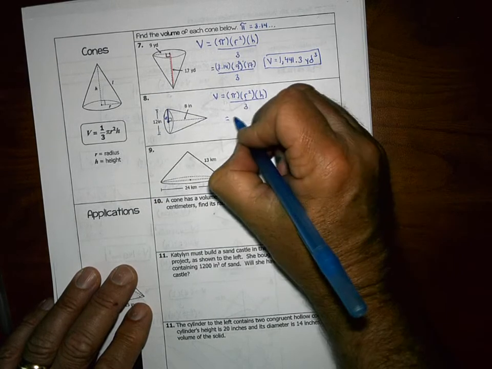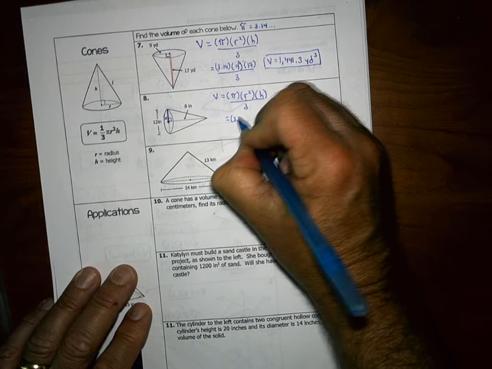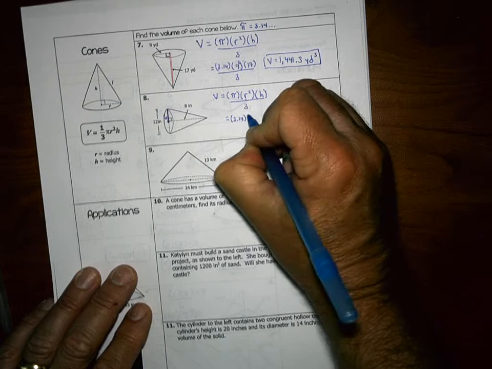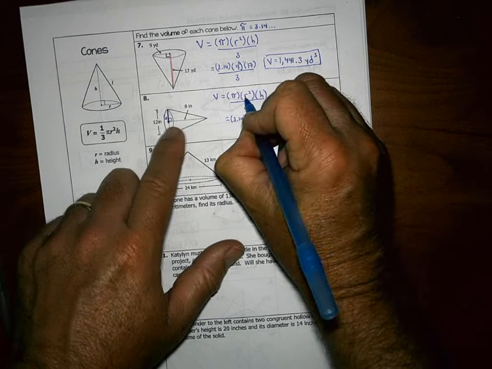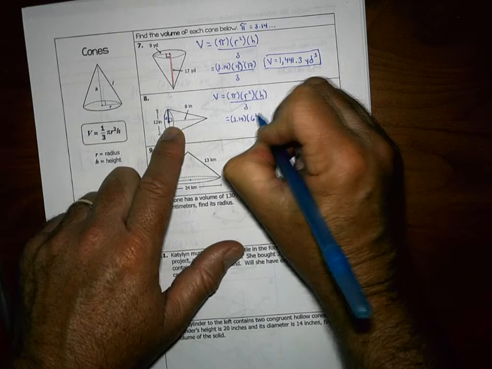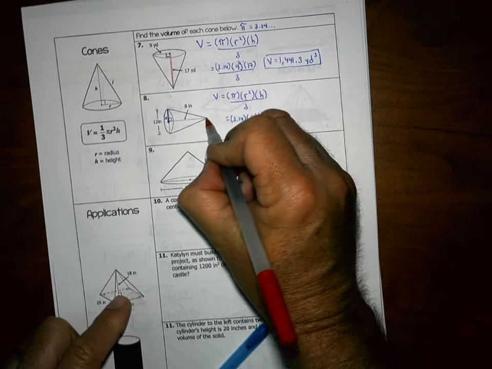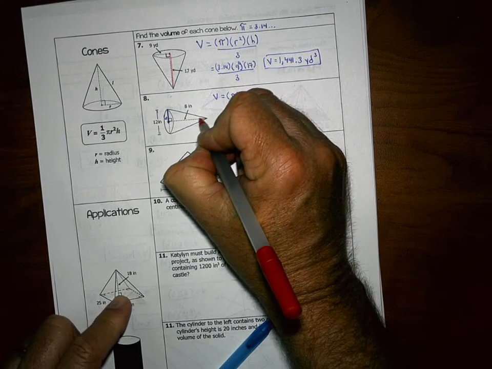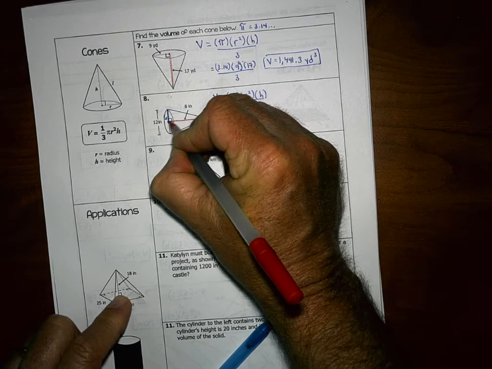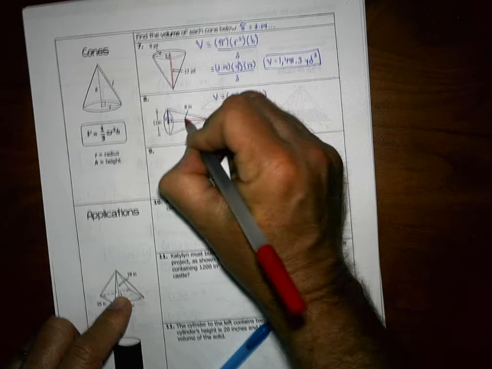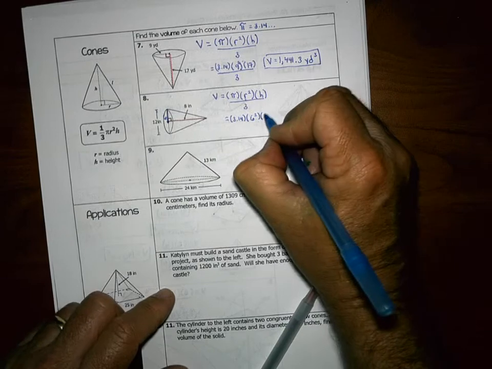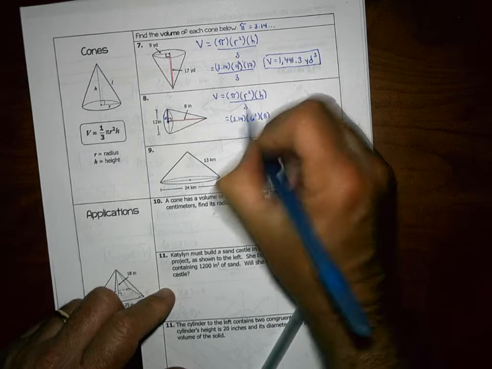So I'm going to take 3.14, which is my approximation for pi. I'm going to multiply it by 6 squared. I'm going to multiply that by the height of the cone. So the height of the cone always goes from the point of the cone straight down to the middle of the base, which is the circle, and has to make a 90 degrees. So my height is clearly marked as 8. And then I'm going to divide all of that by 3.